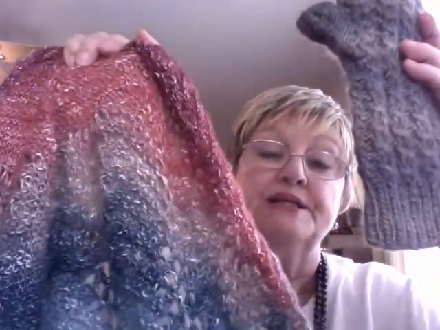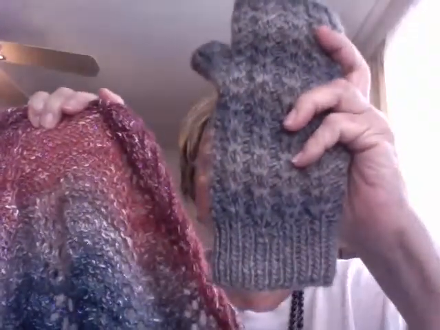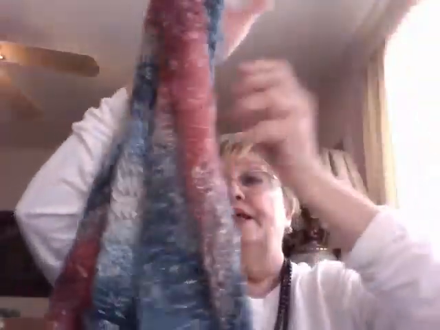You do not want a stitch like this for a glove, but you can have a stitch like this that is a 16 stitch repeat. So it depends also on what kind of project you have.